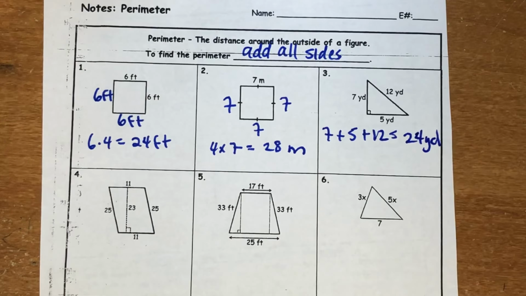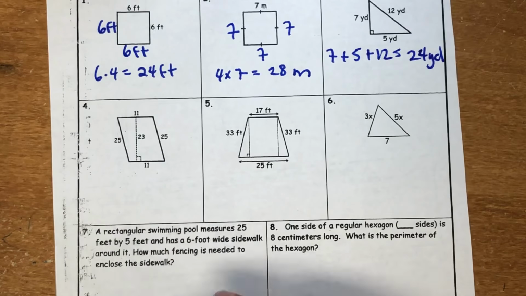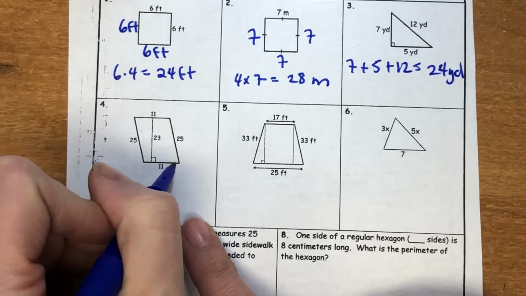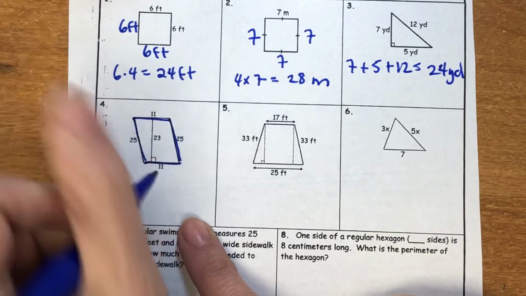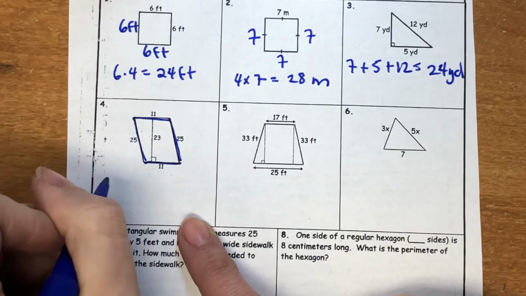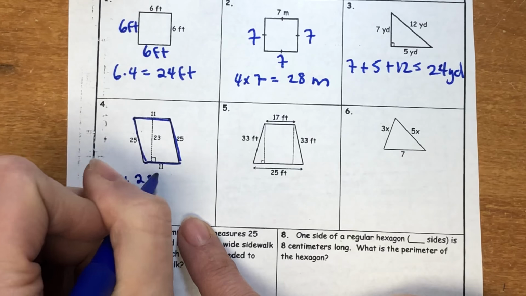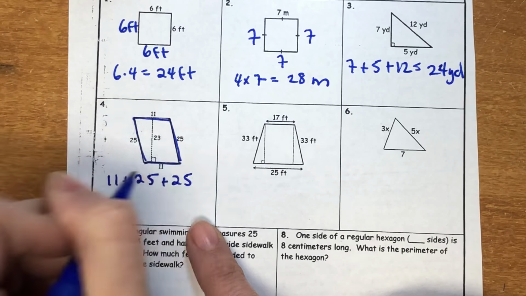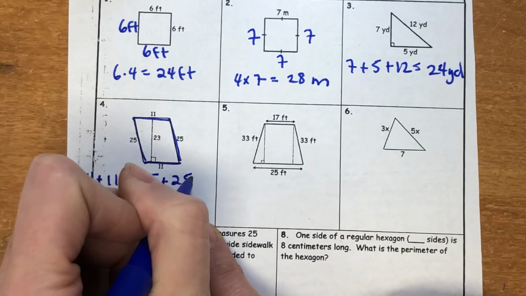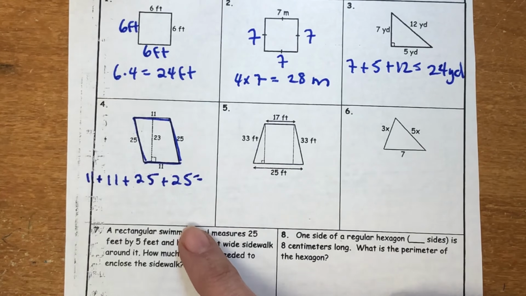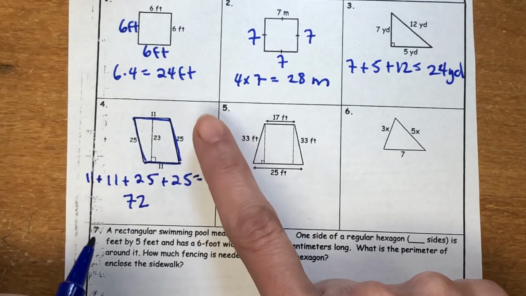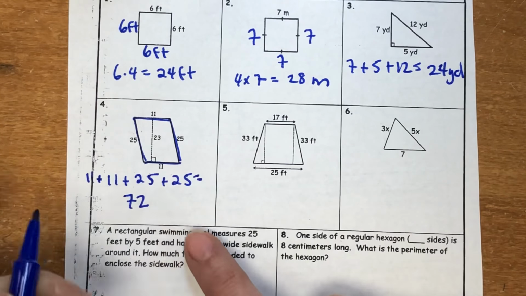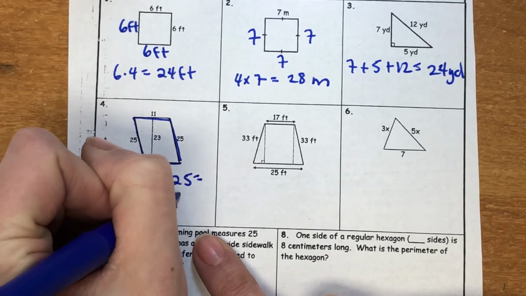Okay. As far as number 4, again, I'm just adding the outside lengths of the figure. So I'm adding 11 plus 25 plus 25 plus 11, and I should get 72 units. If I don't have a unit, like centimeters, feet, inches, whatnot, I just put units.